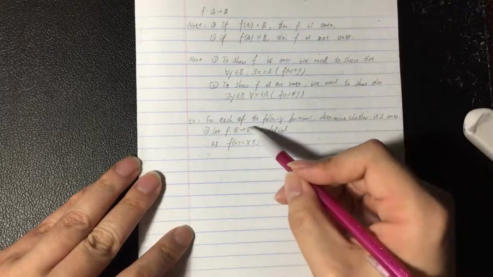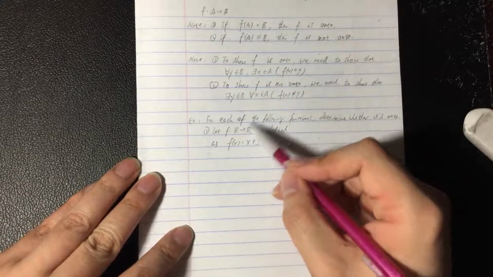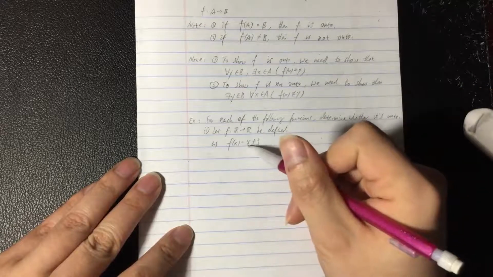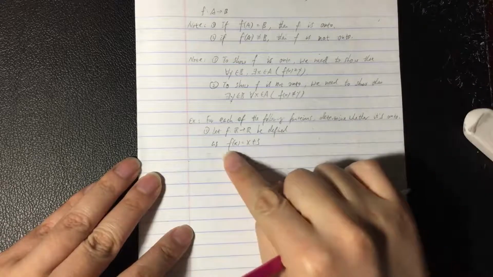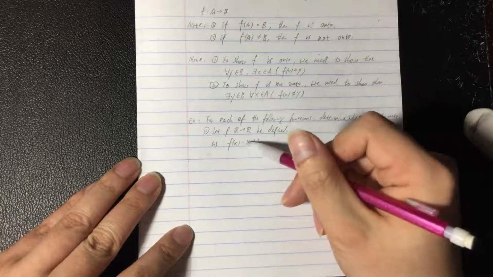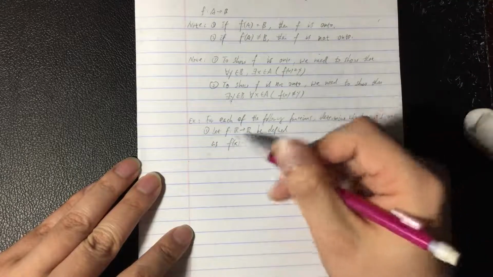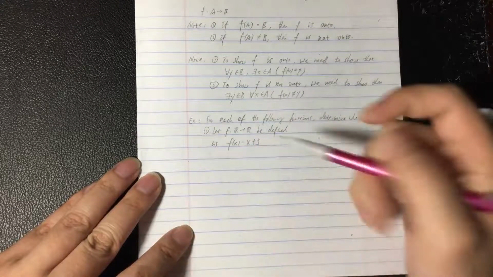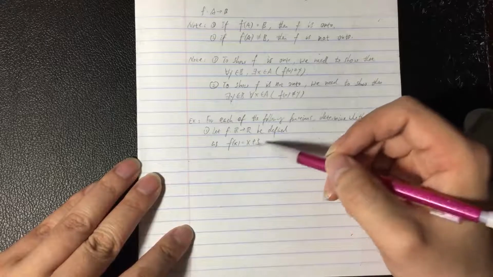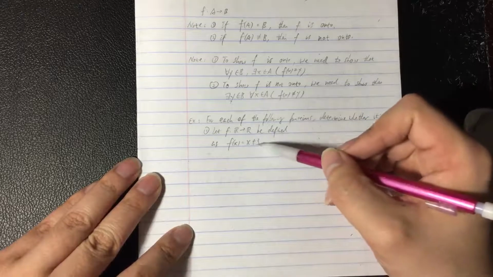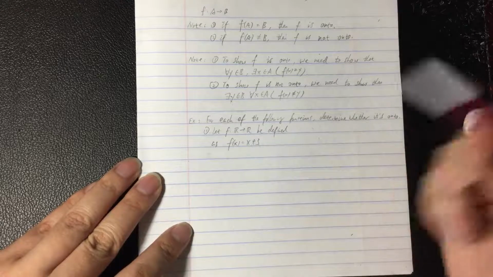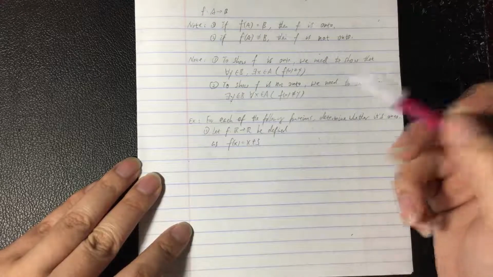The codomain is the set of all real numbers. Now how about the range? If I plug in a very, very large number, f of x could be very, very large. If I plug in a very, very large negative number, f of x will be a very, very large negative number. So the range is actually the set of all real numbers. So it looks like the range is the same as the codomain. If the range is the same as the codomain, this function is an onto function.